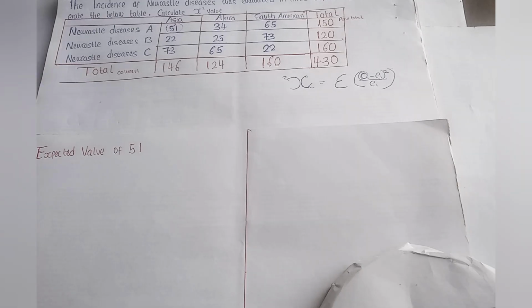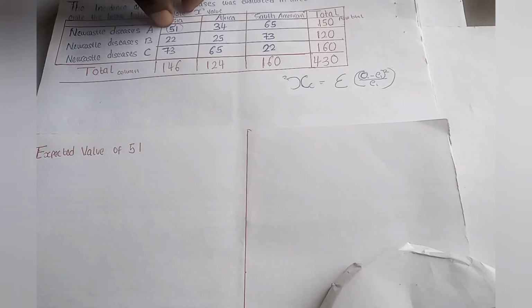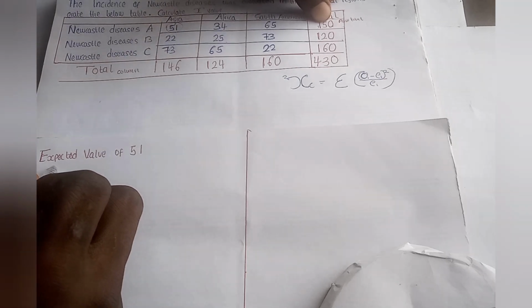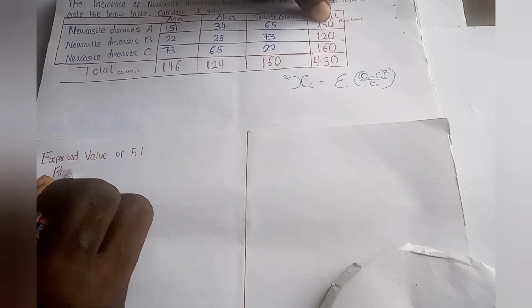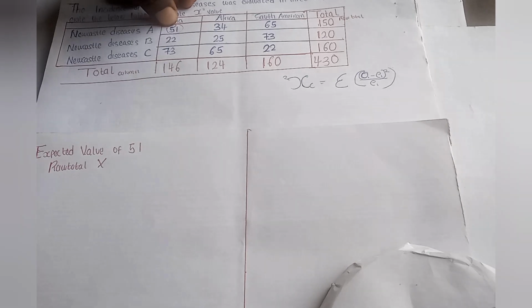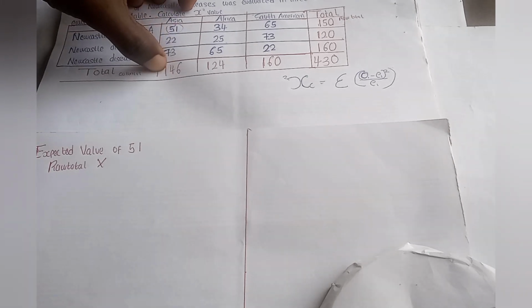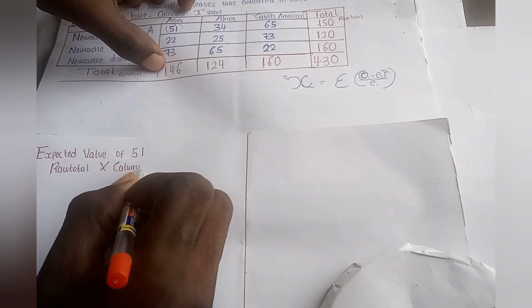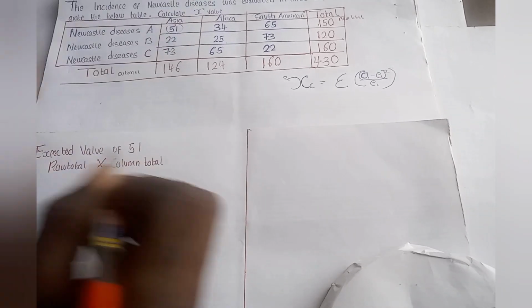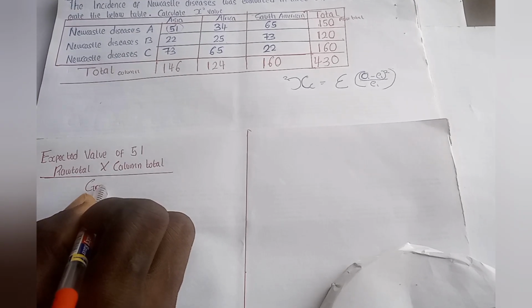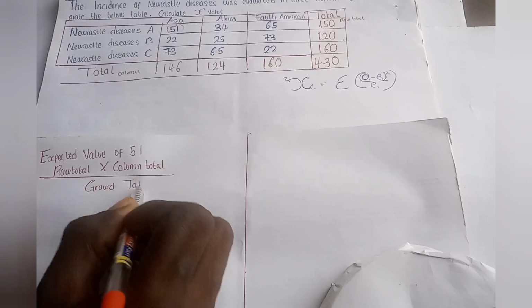Okay, expected value of 51. If I want to calculate it, I will trace this 51 to the row total, which is 150. Row total multiplied by, then I will also come to this 51 again and trace it downward, which is the column total, which is 146. Column total all over grand total. That's the formula for calculating the expected value.